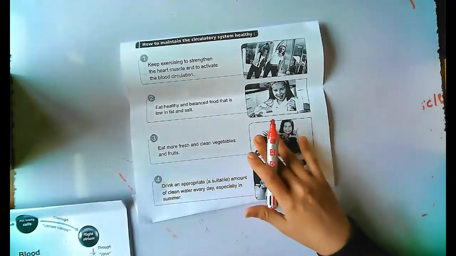Today we finish our lesson. We studied the structure of the blood and the blood circulation and how to keep the circulatory system healthy. I hope you enjoyed this lesson today.